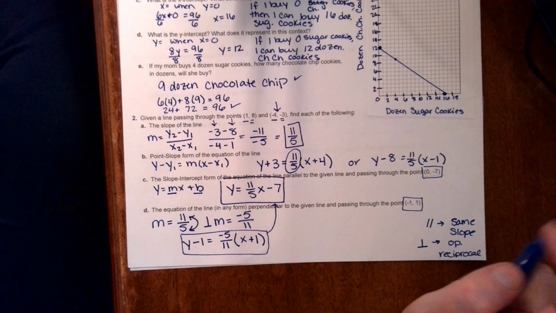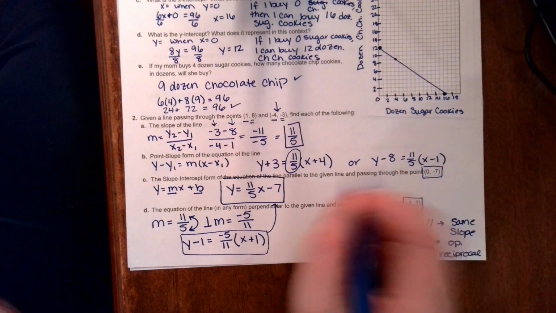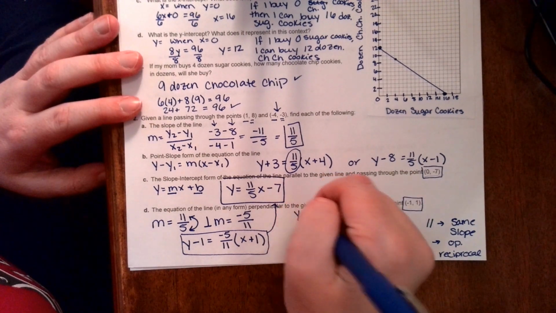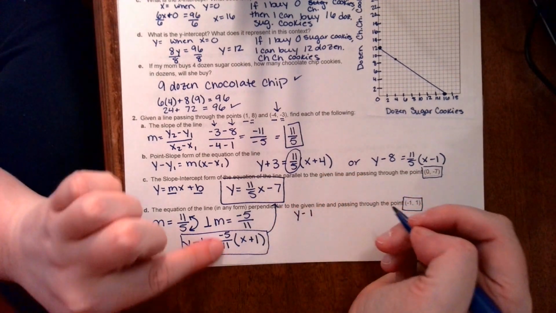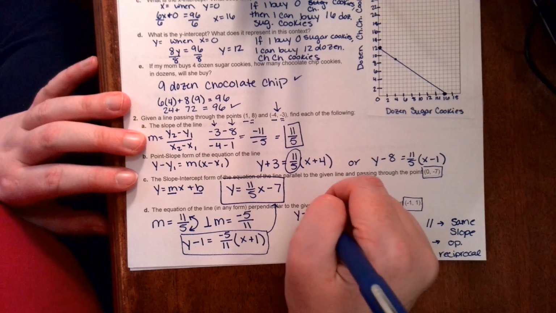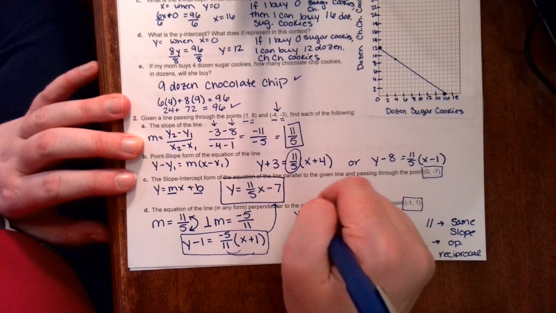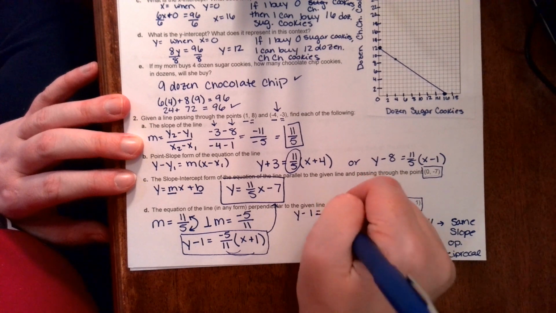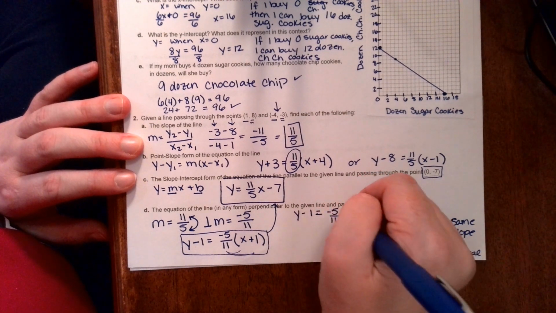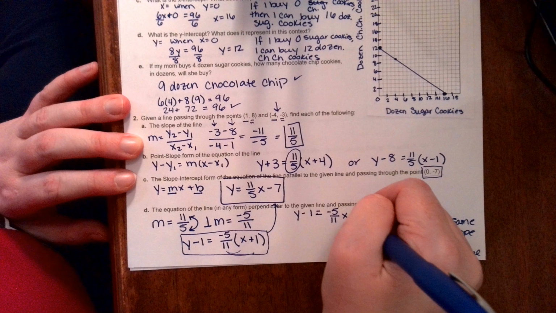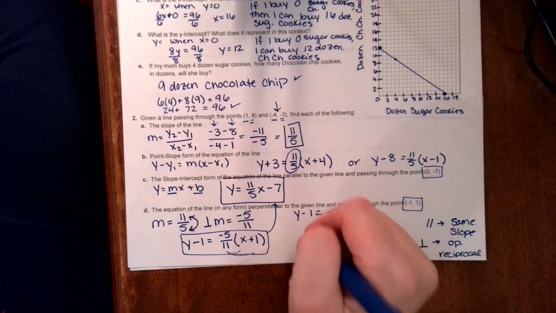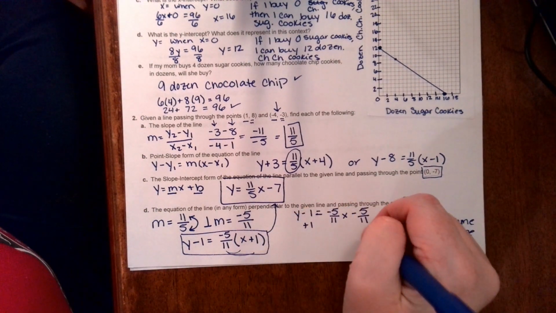Just for fun, let's put it in slope-intercept form. So slope-intercept form has y by itself, and it doesn't have these parentheses. So let's distribute this -5/11 first. Okay. Let's add 1 to each side.